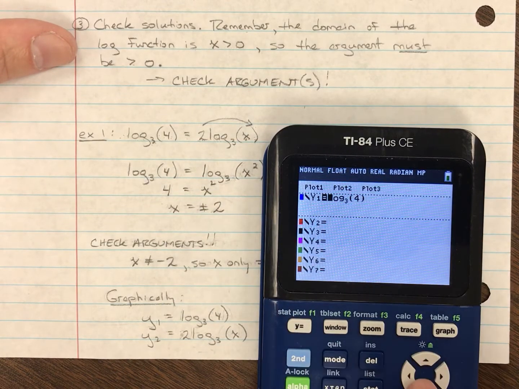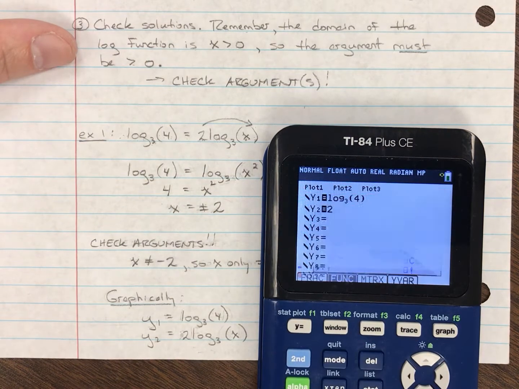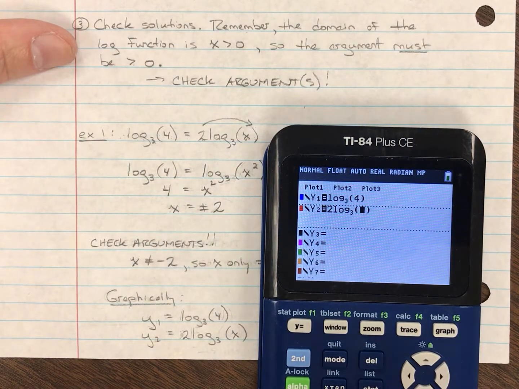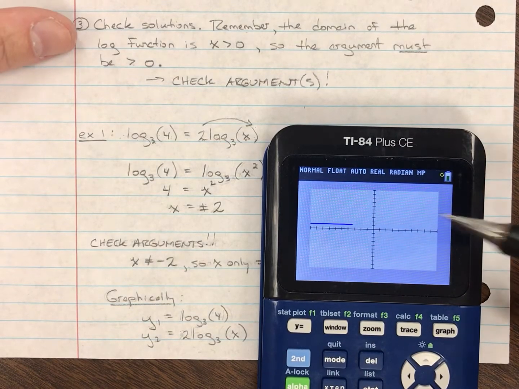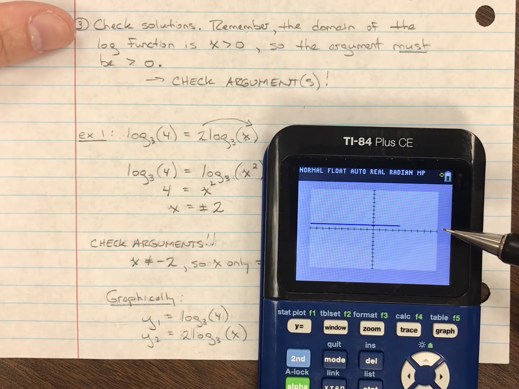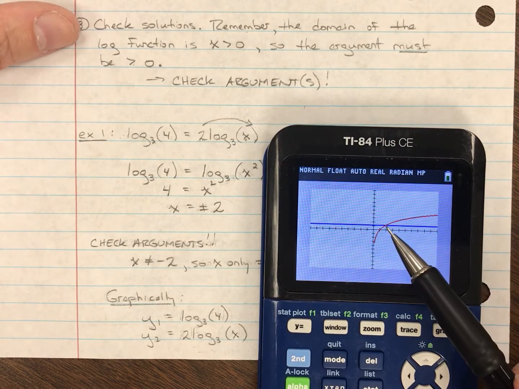Okay, let's go into y equals, and let's put in 2 log base 3 of x for y2. I'm going to do my zoom to standard, and there's my y1, which is just a horizontal line. Here comes y2. And they intersect right at this point here.